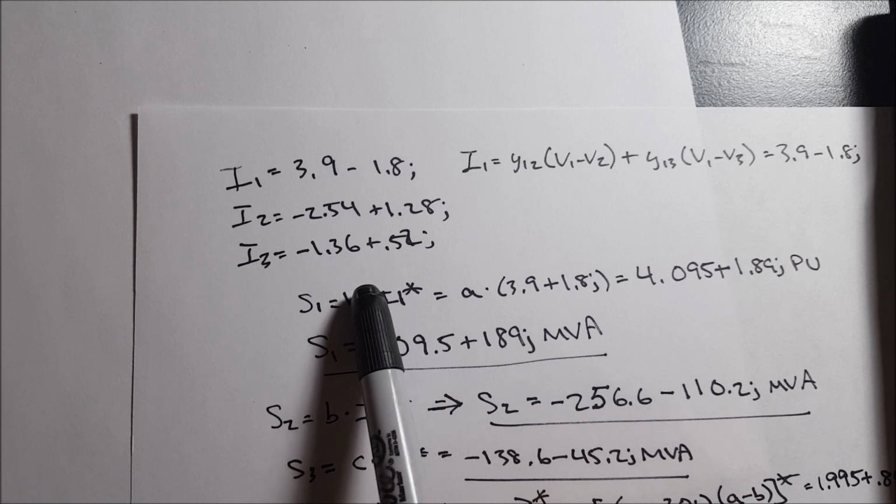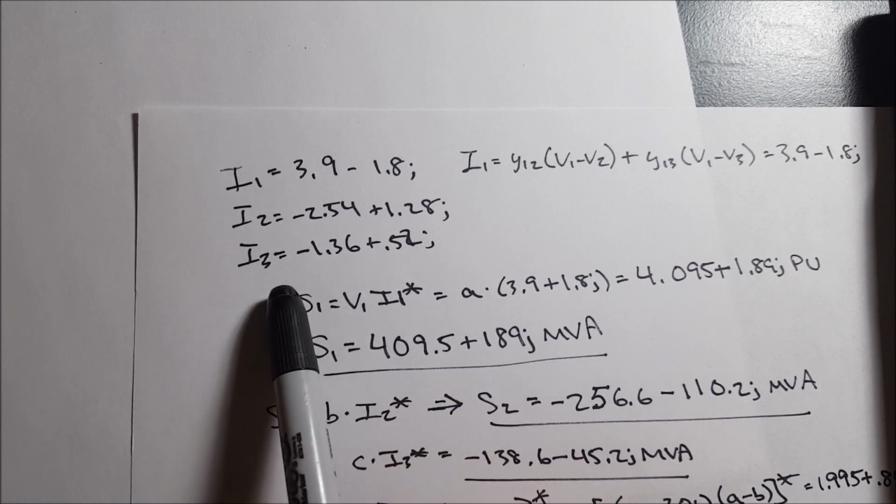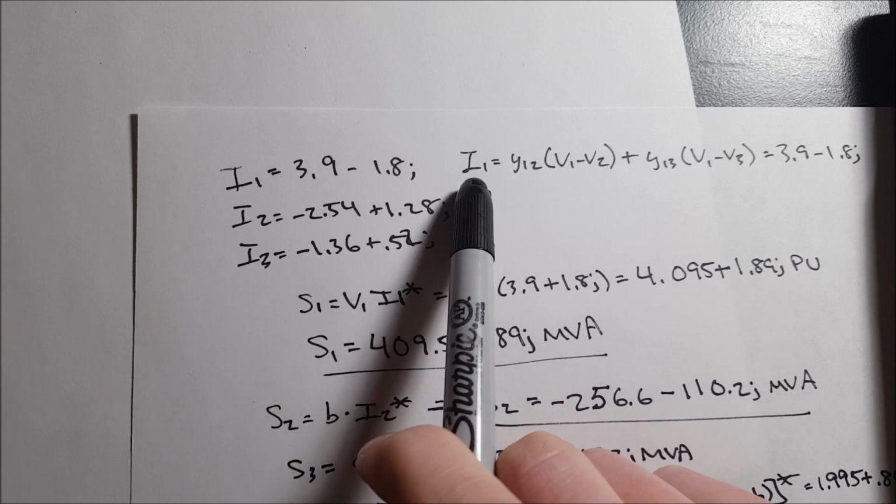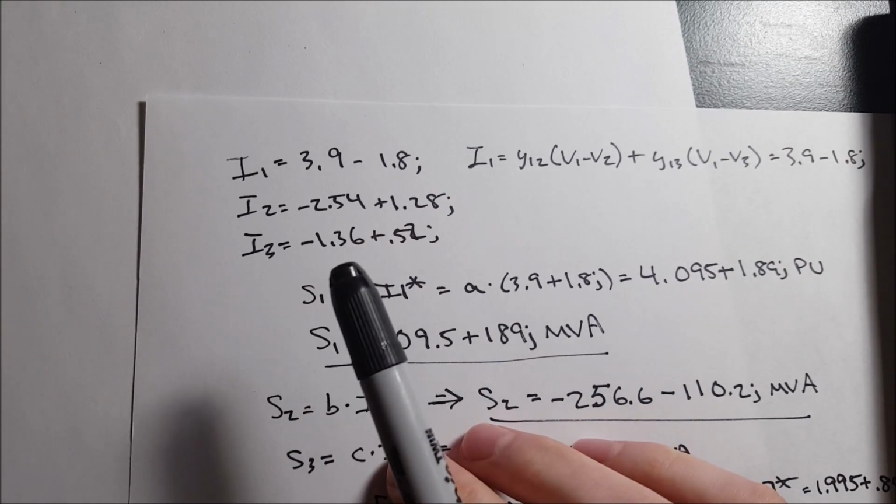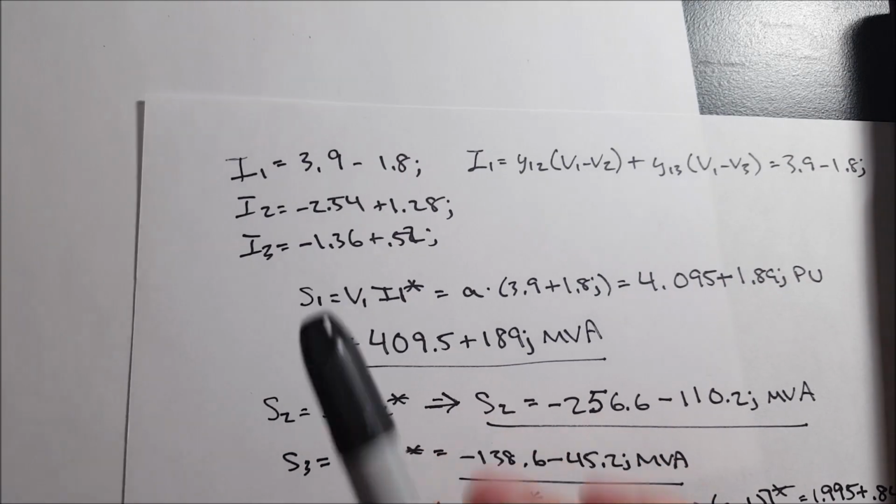So I wrote them out here. These are our bus currents, which is useful later on, and you'll see why. There's also a second way to do it using this formula here.